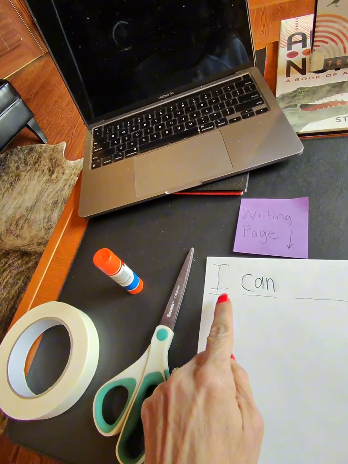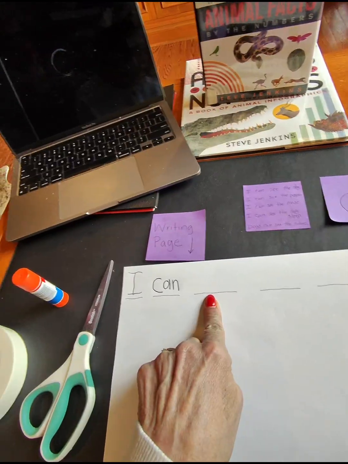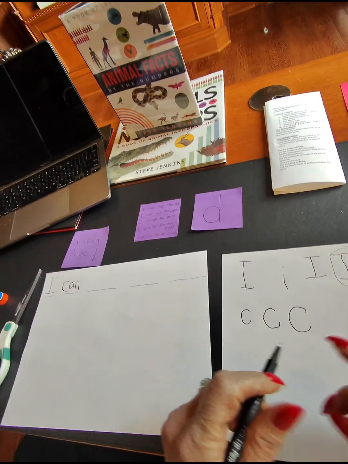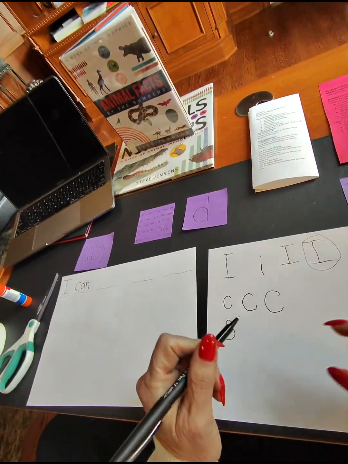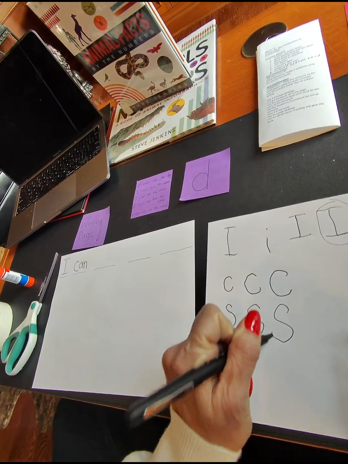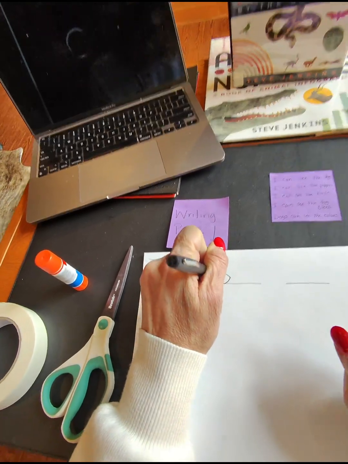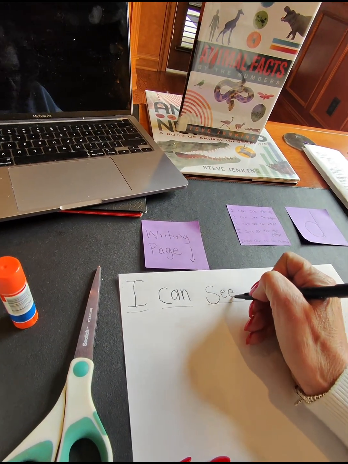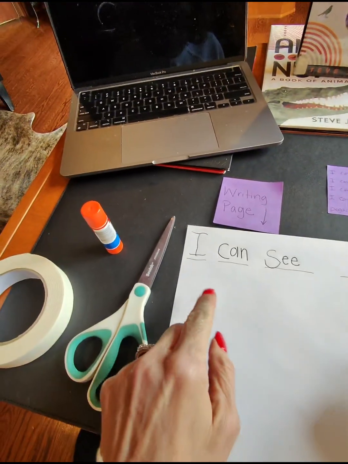Now we're going to reread our sentence. I can see. What letter do I hear at the beginning of the word see? And they might say S. So I'm going to say this is what that S is going to look like. Good. You try it. And then they're going to try it. And they might try it again. And now let's put it over here. Show me your S. Good. And then I'm going to take the pen back and write the rest of the word. Notice I'm focusing on those first letters.